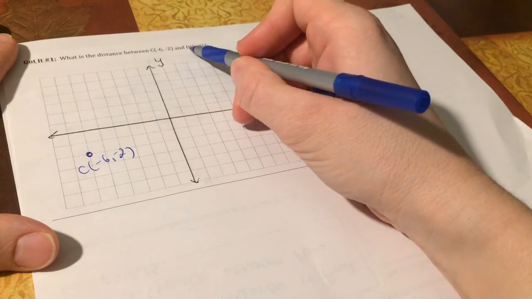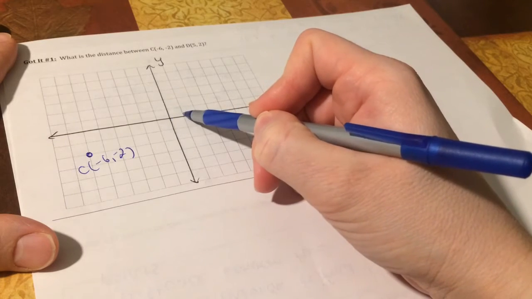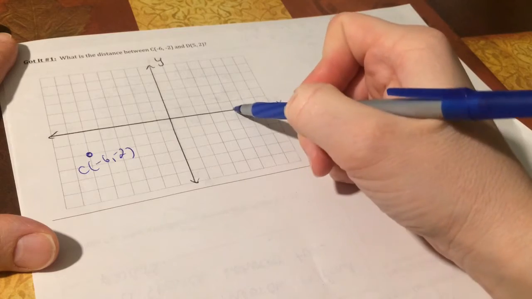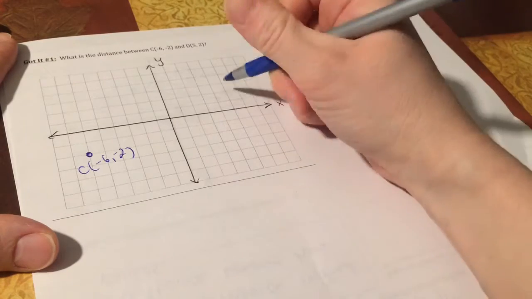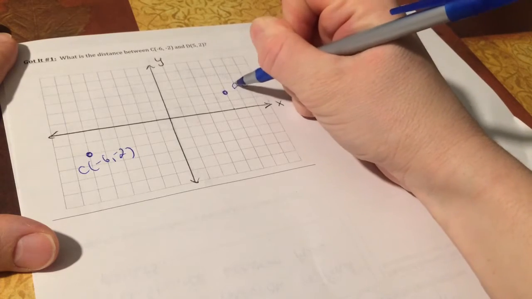Now we have to plot point D at 5, 2. We start at the origin, go to the right 5 because it's positive: 1, 2, 3, 4, 5. That's the x coordinate. The y coordinate is 2, so you go up 2 because it's positive. Here is point D at 5, 2.